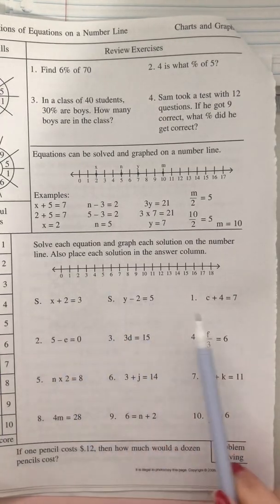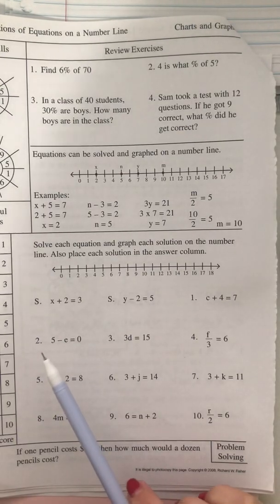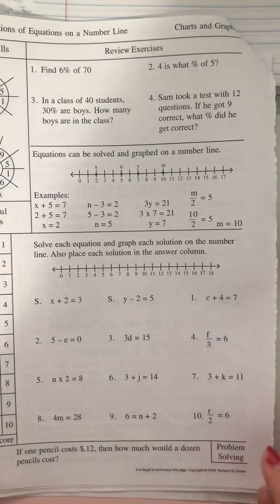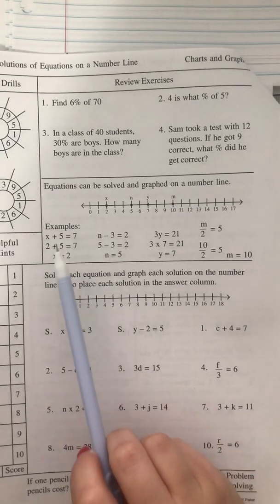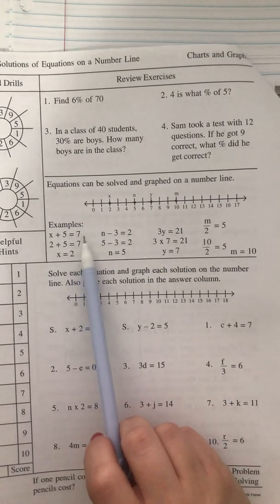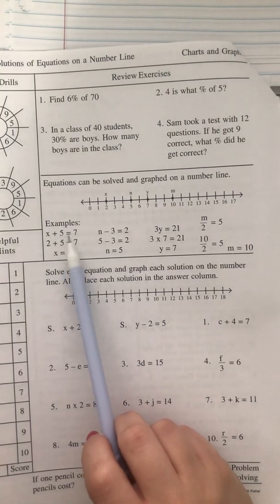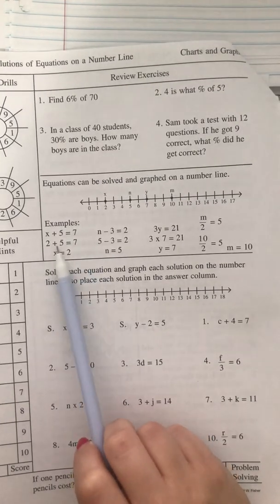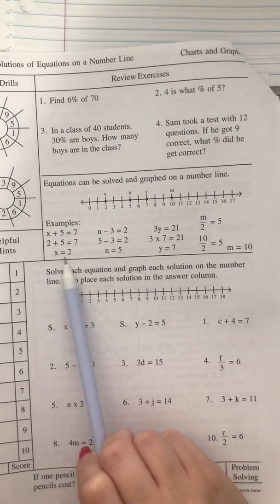Okay, so we're going to solve for the letters as we've been doing. And then we're going to graph the solution on our number line here. So let me show you first an example. Up here, we have an example of x plus 5 equals 7. So, as we know, we have to figure out what number plus 5 gives us 7. Well, that one's pretty easy. 2 plus 5 gives us 7, so that means that x is equal to 2.